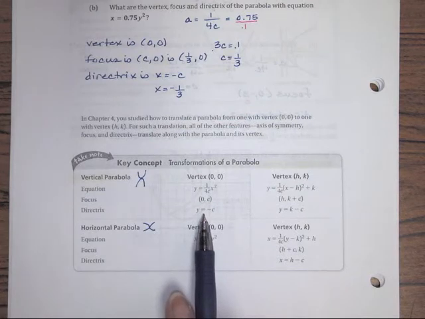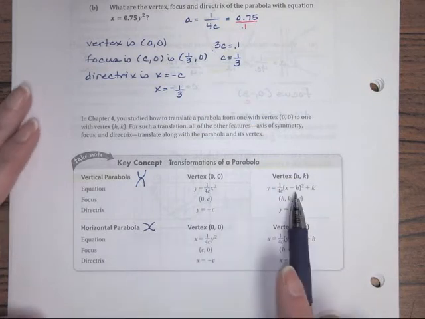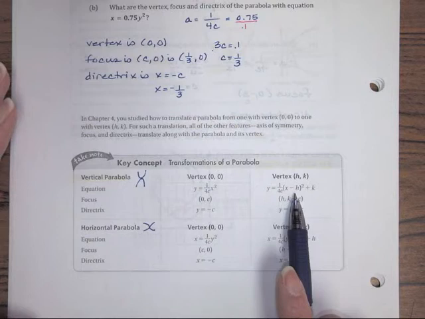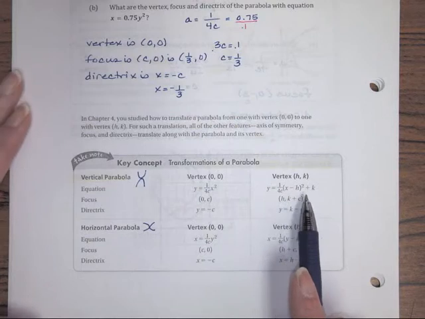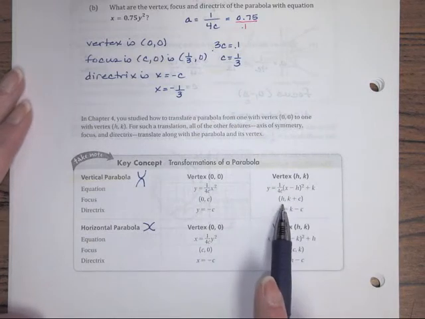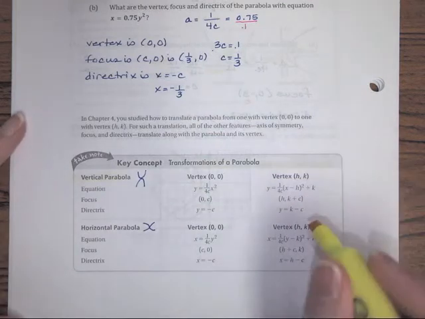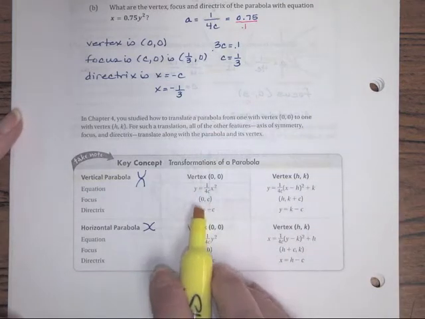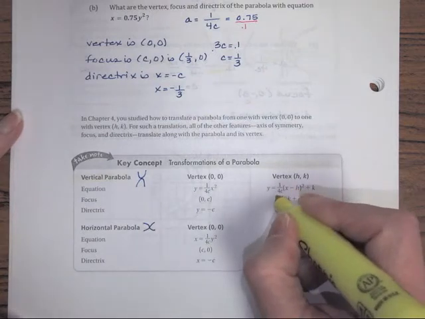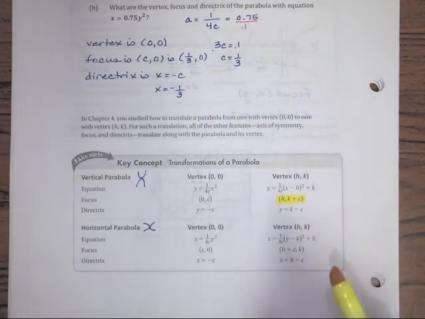All right, let's put h and k into the scenario. If we stick h and k in, our focus is now different. Instead of (0, c), we have (h, k plus c).